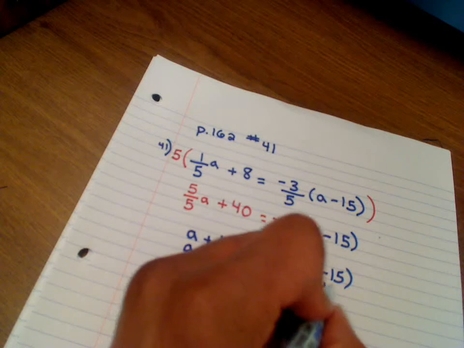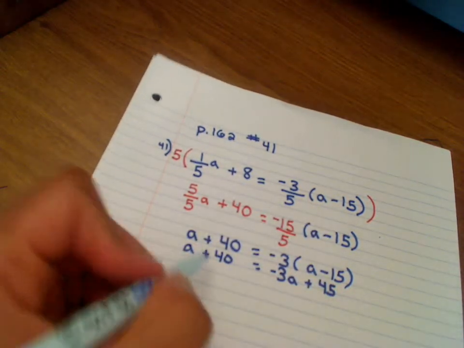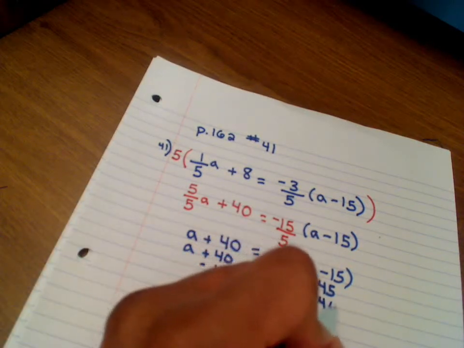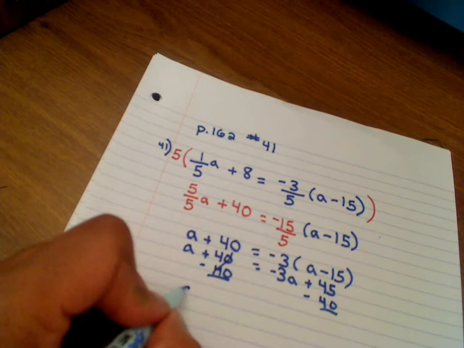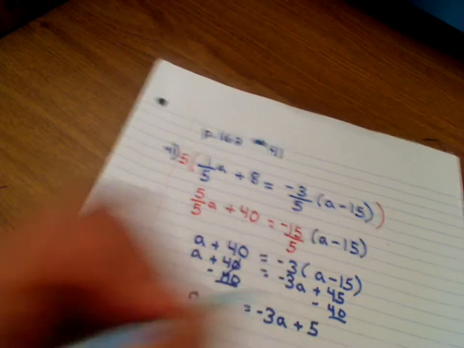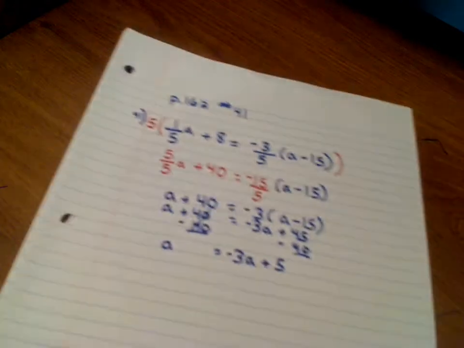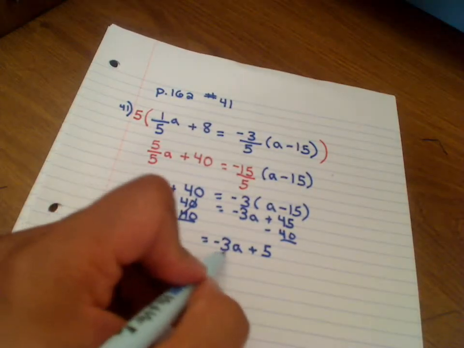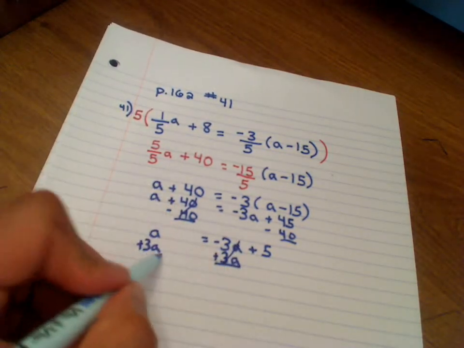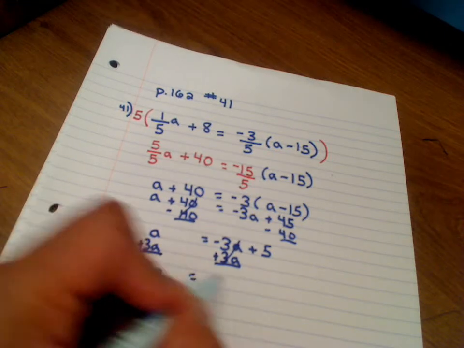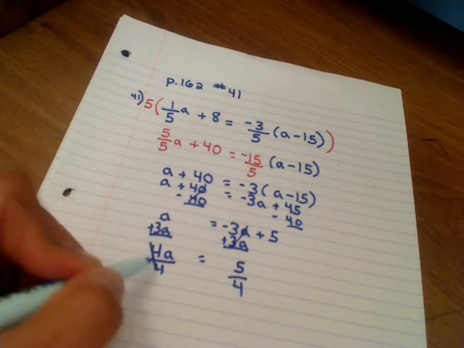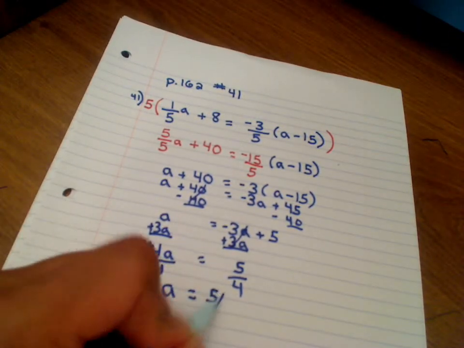Go ahead and distribute. Now let's bring this over. Cancel out. Get a equal negative 3a plus 5. And then let's bring the negative 3a over. So plus 3a, plus 3a. This becomes 4a equals 5. And now just divide by 4, cancel. A is equal to 5/4.